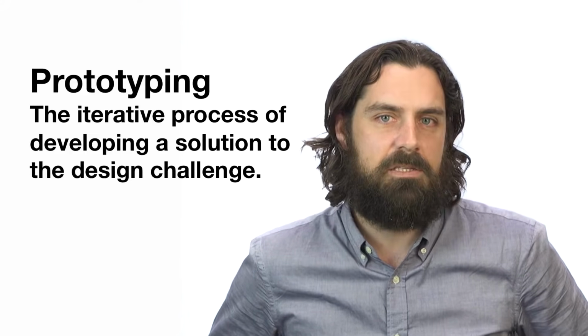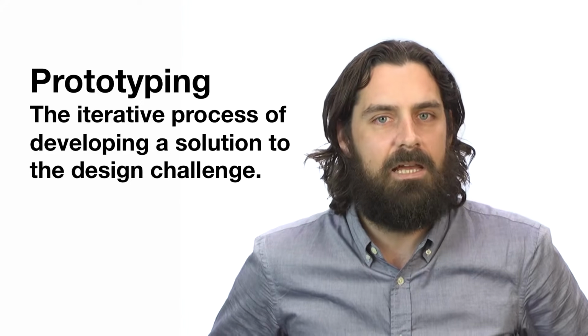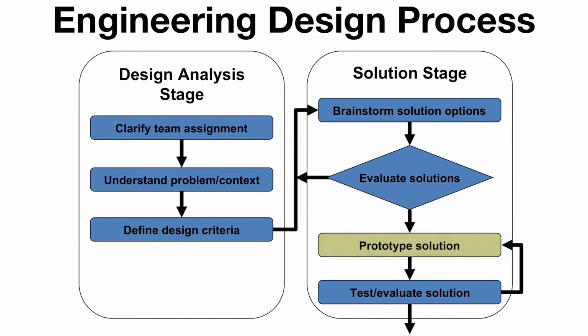At this point in the engineering design process, it is time for us to begin prototyping our selected solution. Prototyping is the iterative process of developing a solution to our design challenge. It can take a long time to develop a prototype, yet students report that this is the step they most look forward to. It is true that this is the most tactile and hands-on of all of the steps in the engineering design process, and so it's important for you to educate yourself on as many aspects of prototyping as you can.